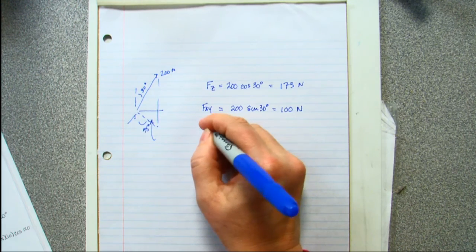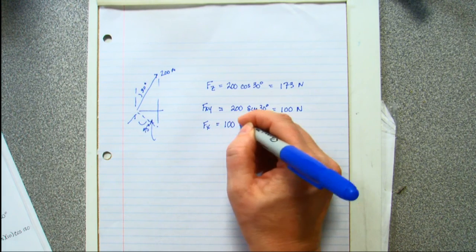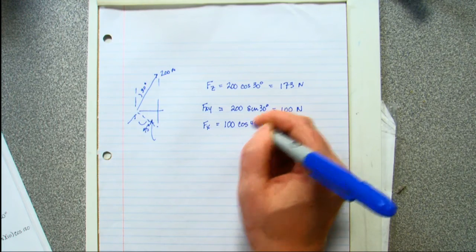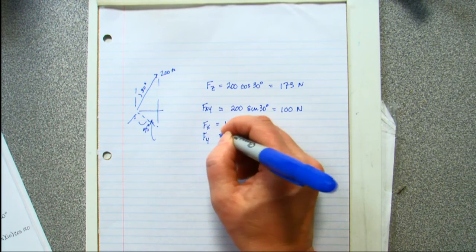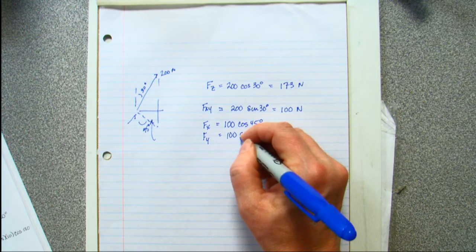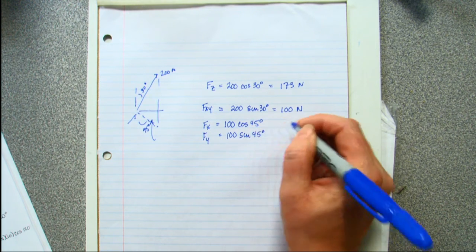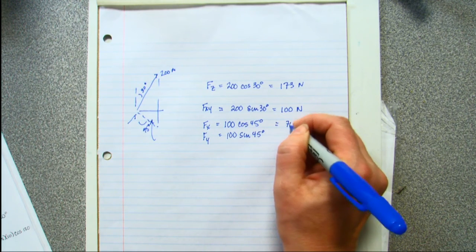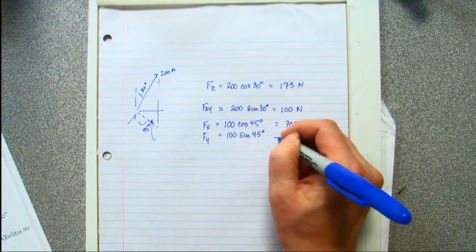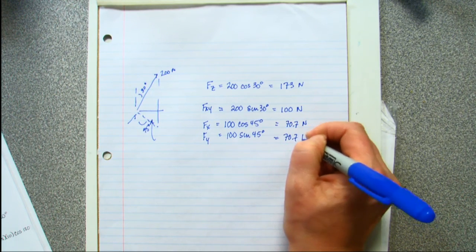Then Fx was 100 cosine 45 degrees, and Fy was 100 sine 45 degrees. That gives me 70.7 newtons each.